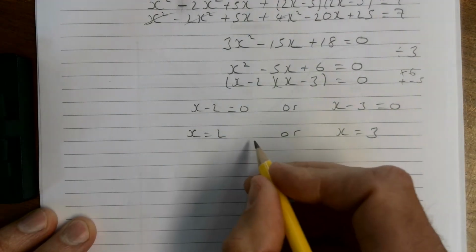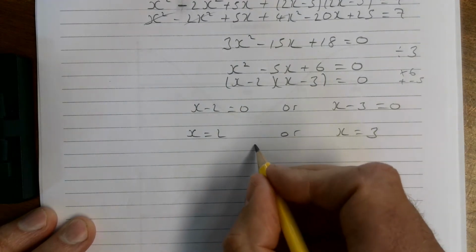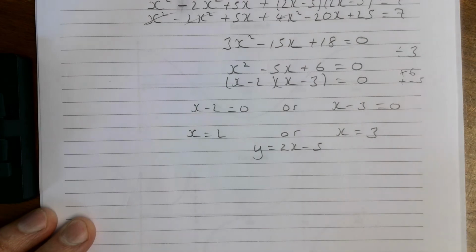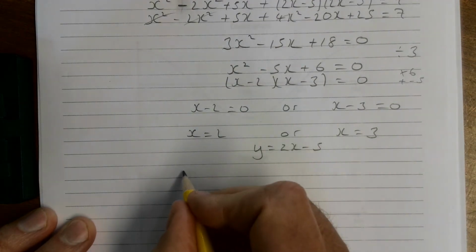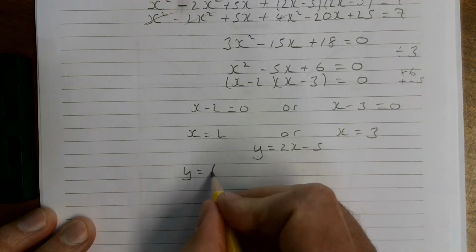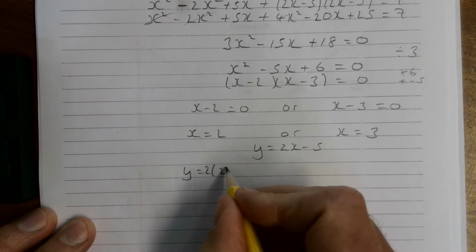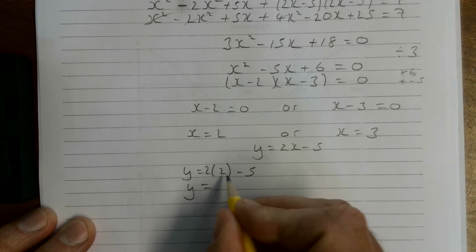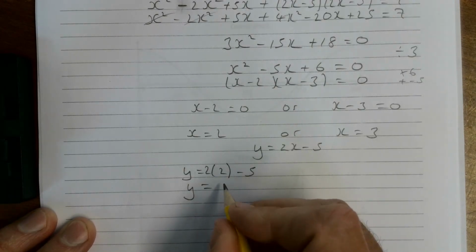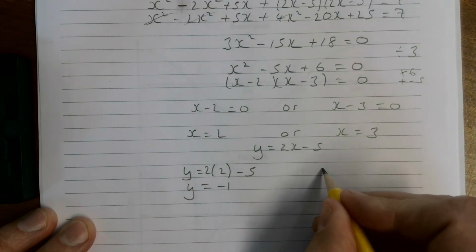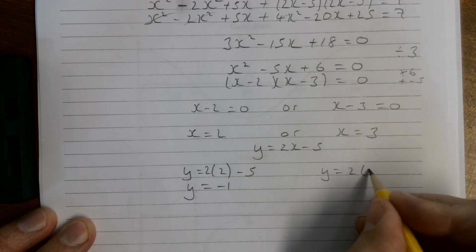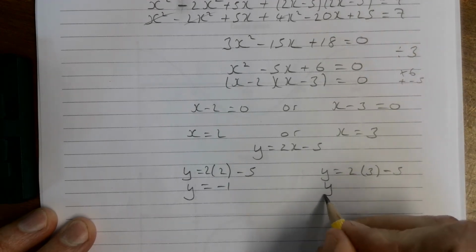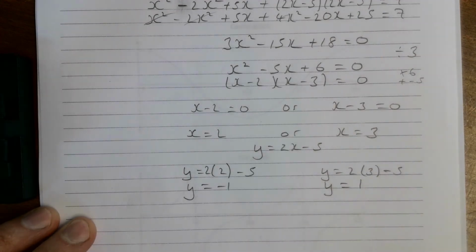So we're now going to sub both of these into y equals 2x minus 5. So y equals 2 times 2 minus 5, so that is going to give me minus 1. Y equals 2 times 3 minus 5, and I get y equals 1.